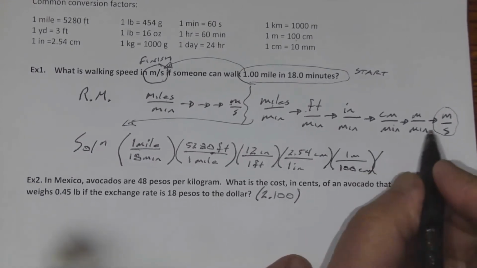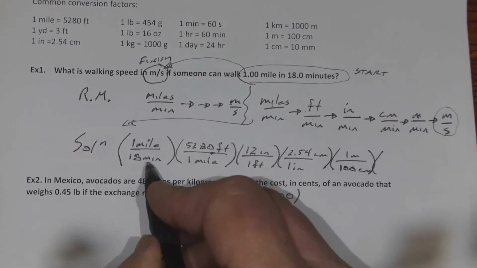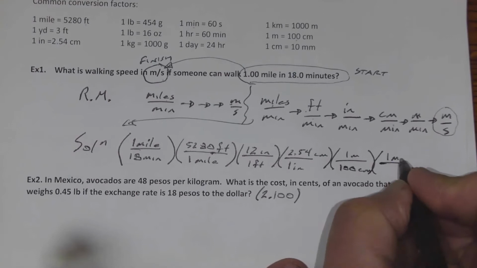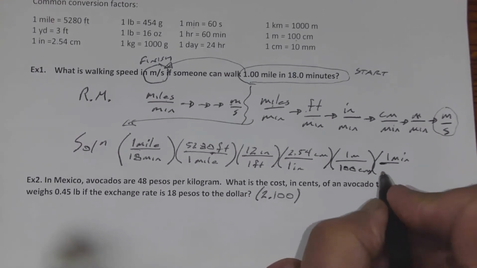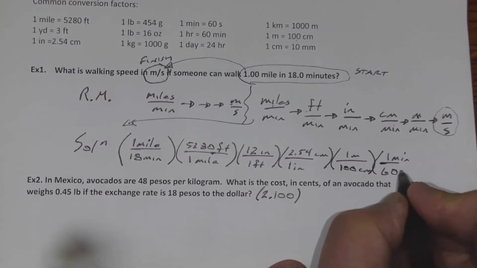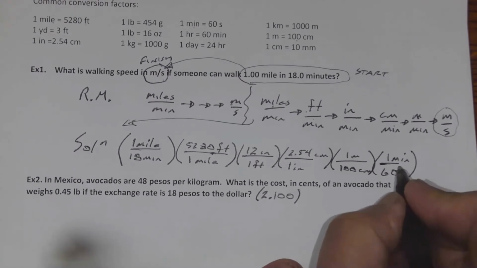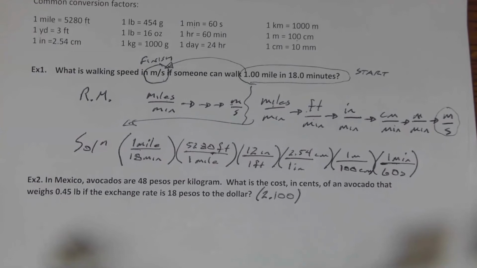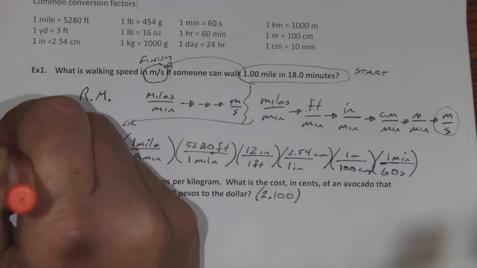And at this point I've got the numerator units. Now I need to get the minutes to go to seconds. So I have that 1 minute on top is going to be 60 seconds down below. And at this point we want to cancel all our units out. My red pen doesn't work.